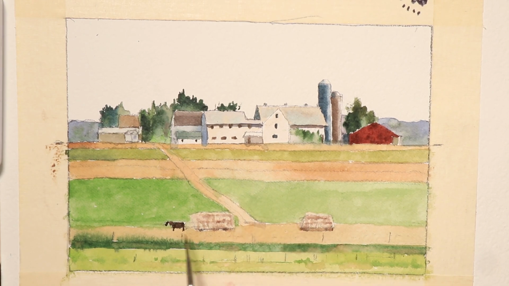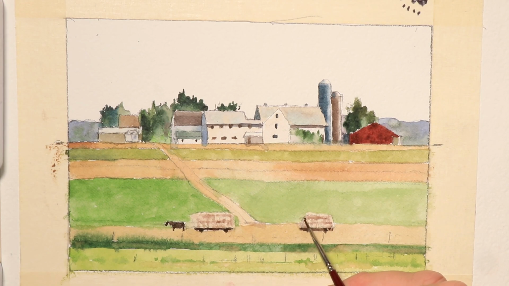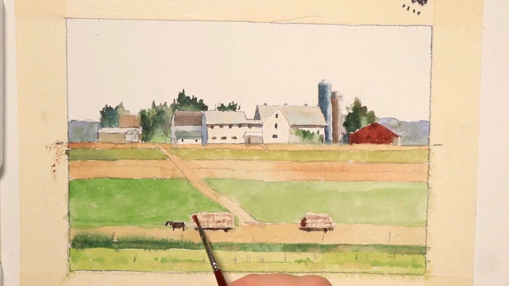That's fine. A little bit of shadowing underneath the cart. So we have our carts here and a little bit of shadow there, maybe a little bit of red in the shadow, like this over here.